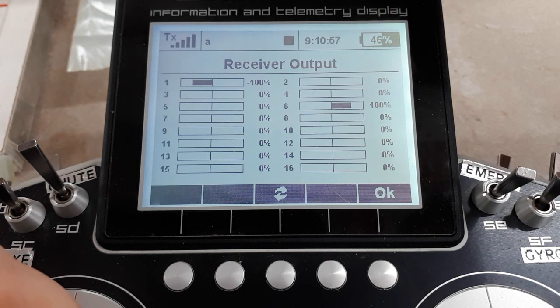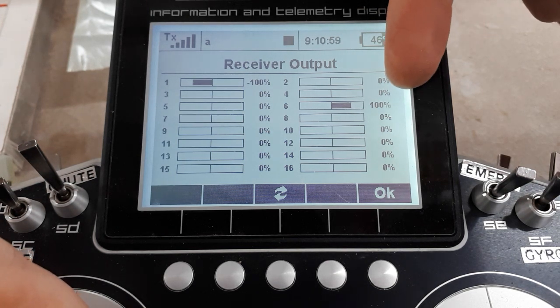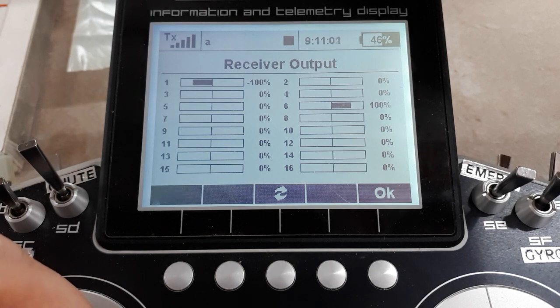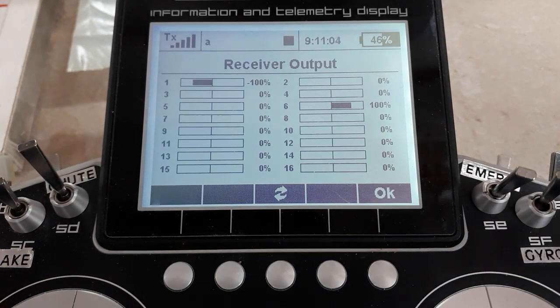So we've now got a lovely digital trim control over the gains. Have fun.